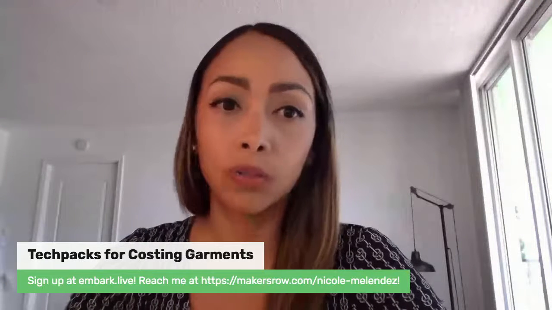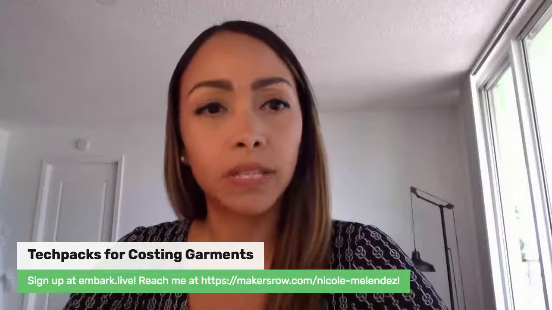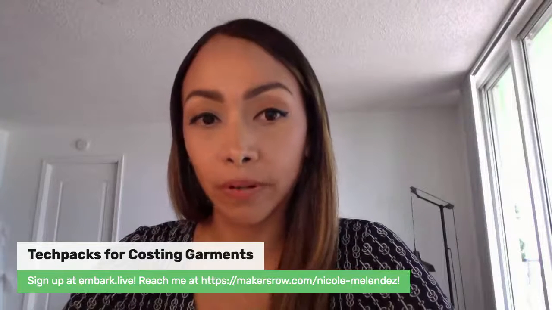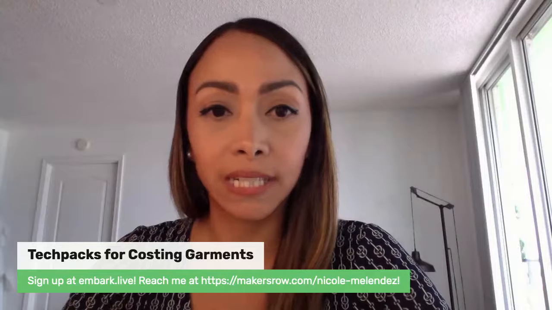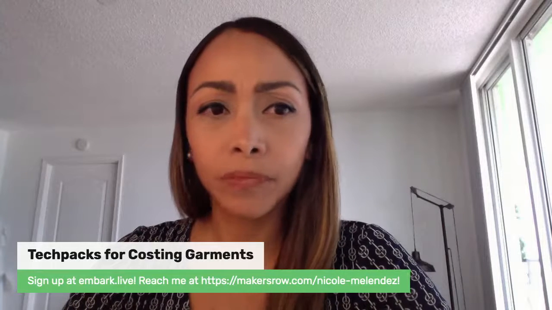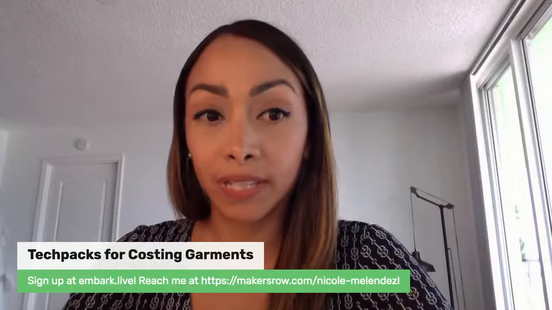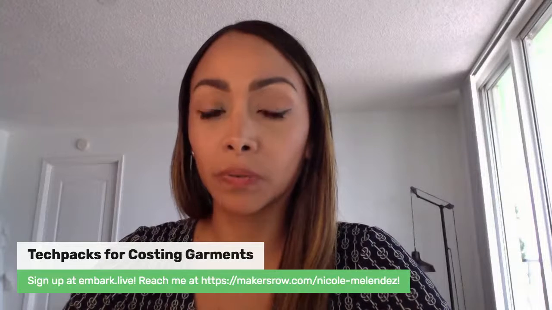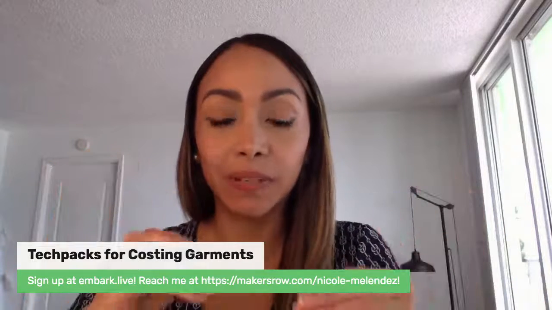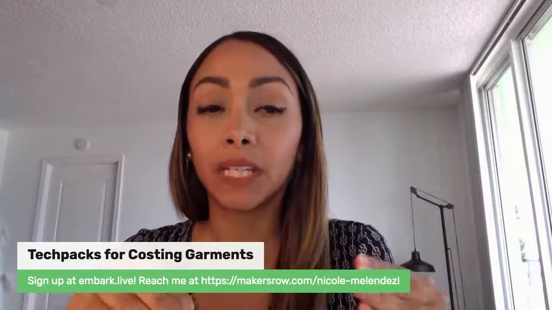extra small to extra large. If you're doing plus, that would be 1X to 4X. Or if you will do numeric sizing, which is 0 to 18. Or if you're doing plus, it's 12W to 24W. And the quantity per size, as well as how many colors per style you will be using. That is a lot of information, but all that is found in the cut ticket sheet.